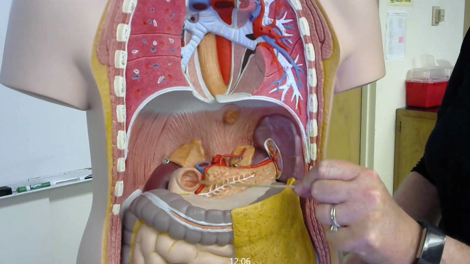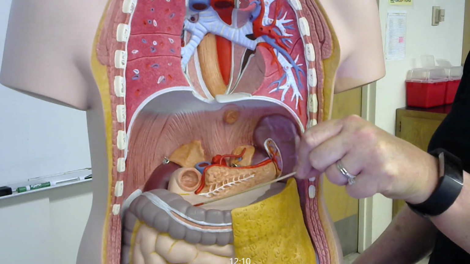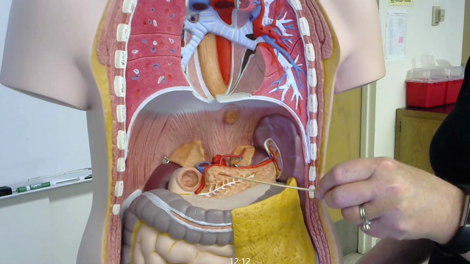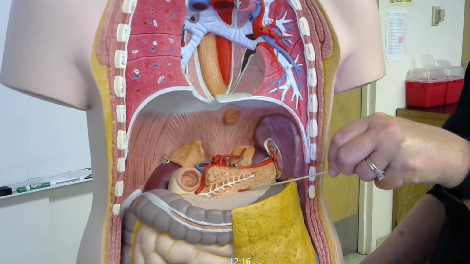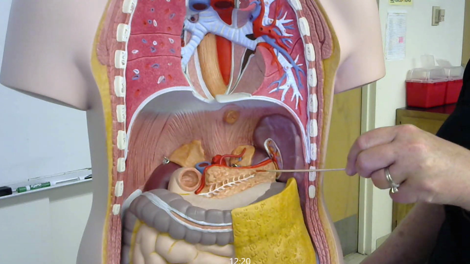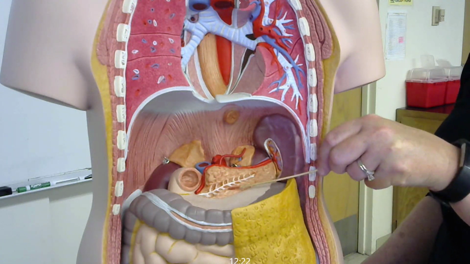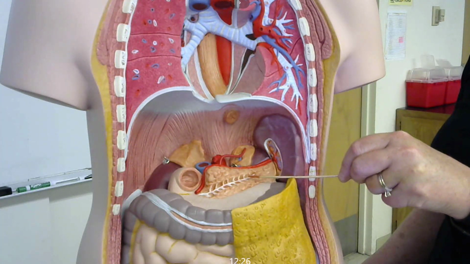So the duodenum is the hot spot for digestion. It is going to receive pancreatic juices, which are filled with digestive enzymes from the pancreas. So this structure here is the pancreas. And this right here is the pancreatic duct.